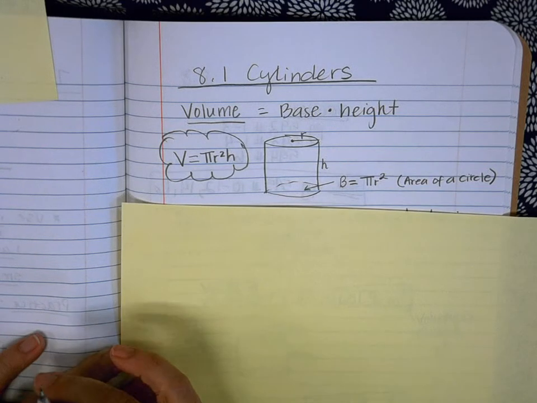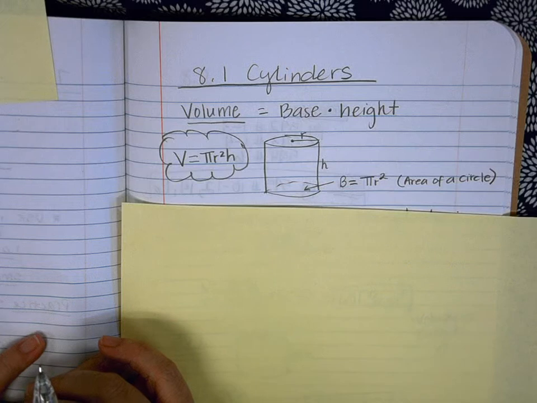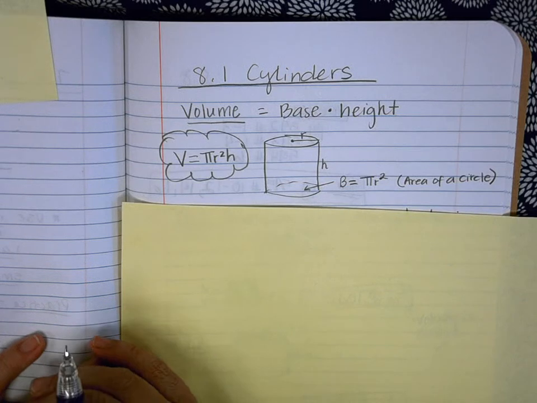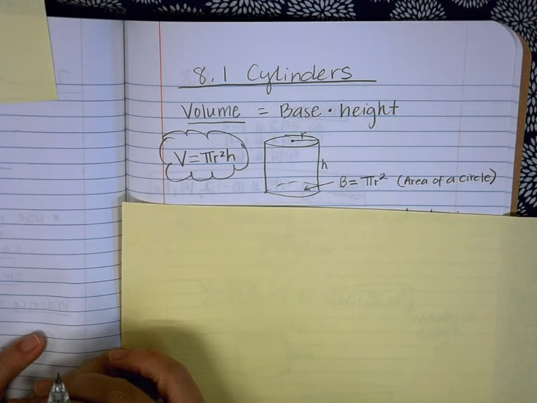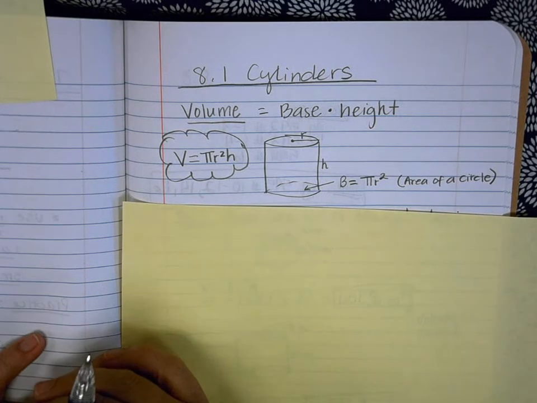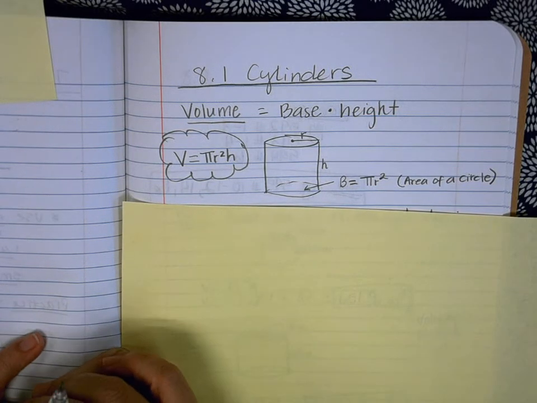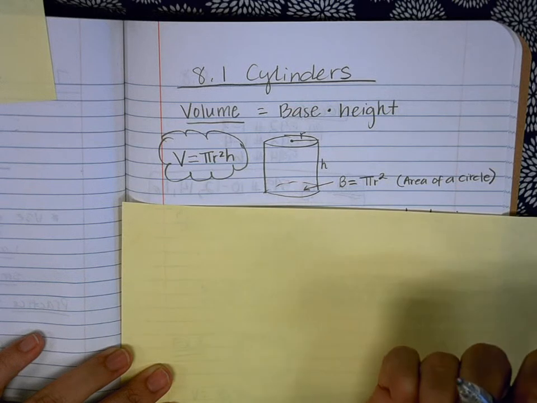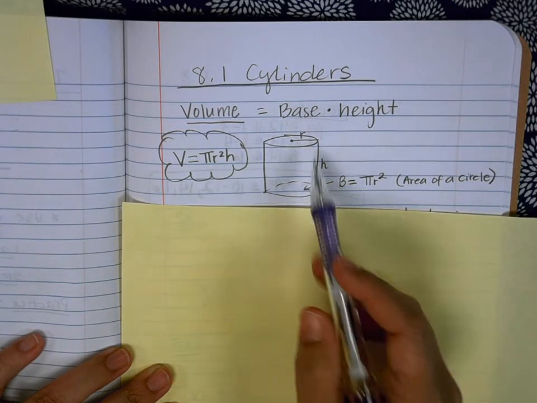Anyone have a guess of what the surface area might be? Has anyone ever seen the surface area of a cylinder? Are there one circle or two circles in this picture?